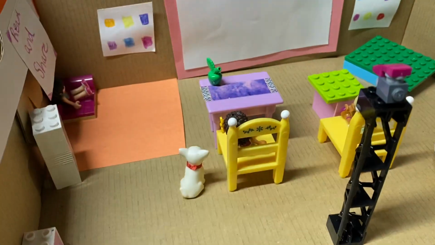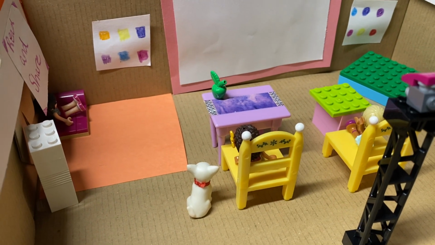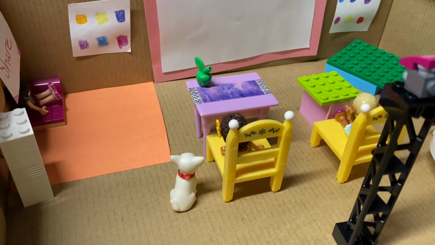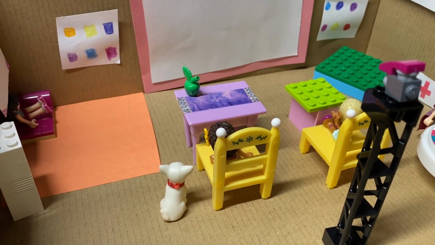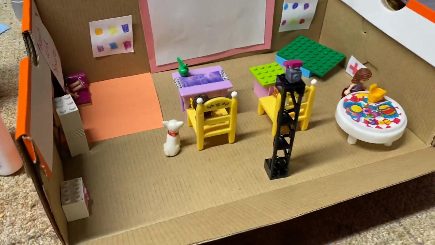And finally, I would like to add that I also included an emotional support animal to show that some individual students are different from other students and may need some extra help within the classroom for anxiety or other reasons. And that's my classroom.